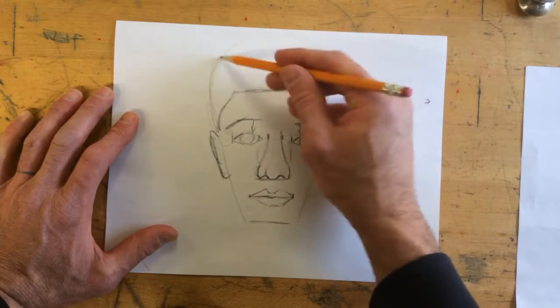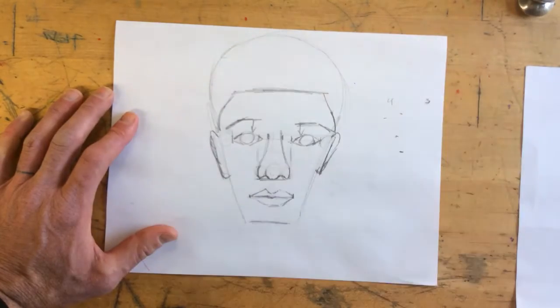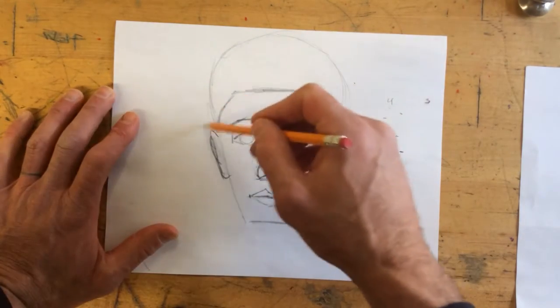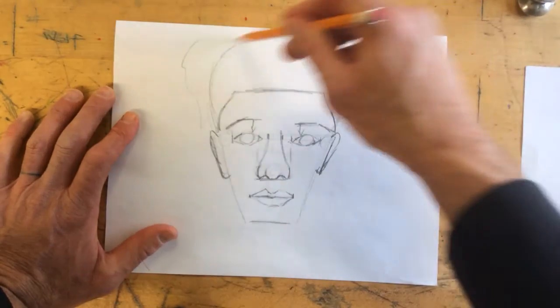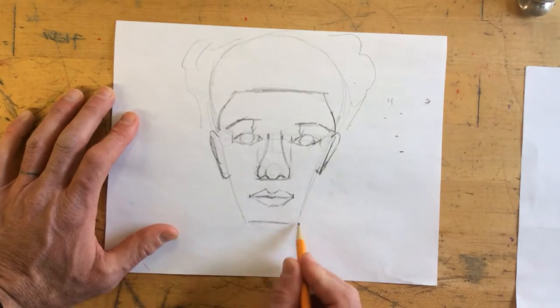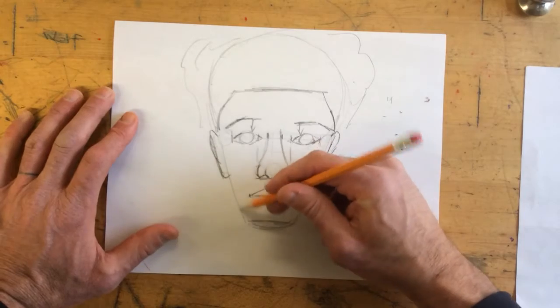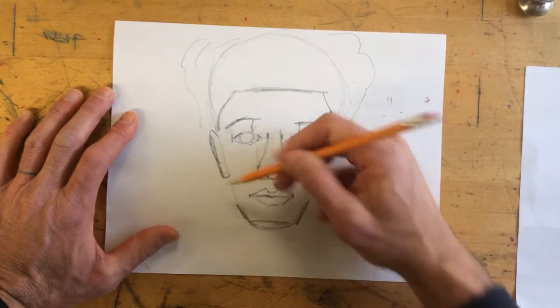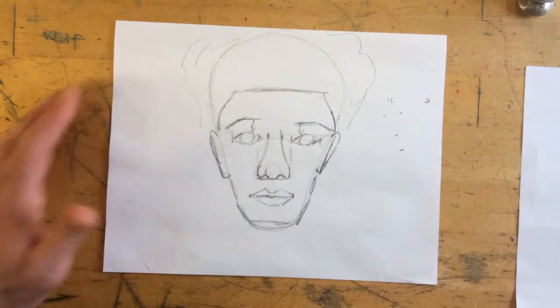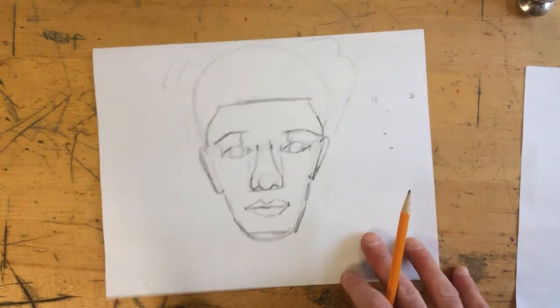Now if the person was shaved really close, their hairline would be like so, but we know we can add hair of any size on top of that. We're going to round out the bottom of the chin, give it a jawline a little bit, and you can see the basic head of a person.